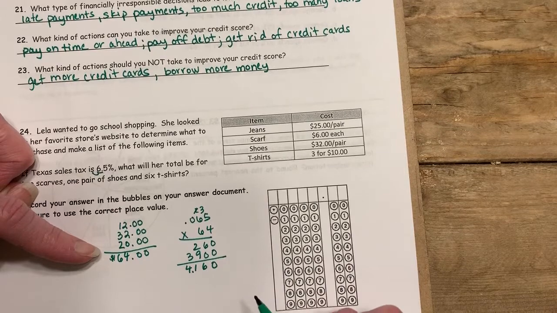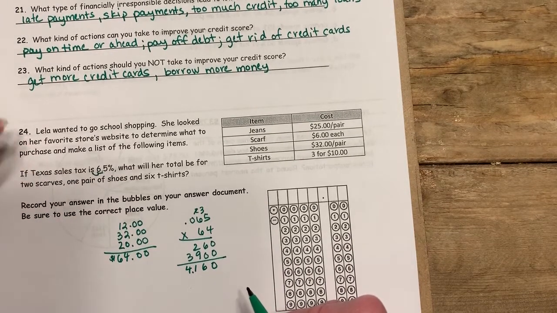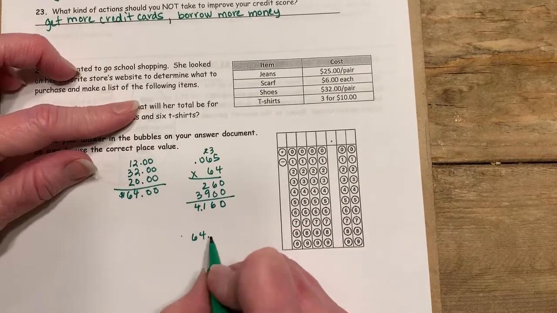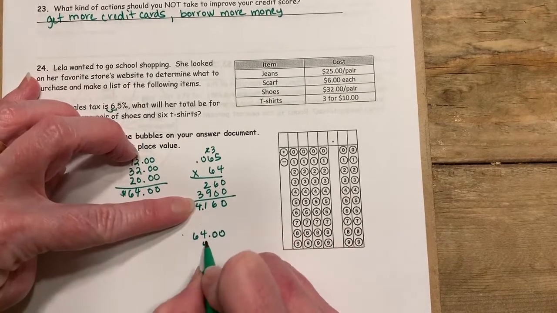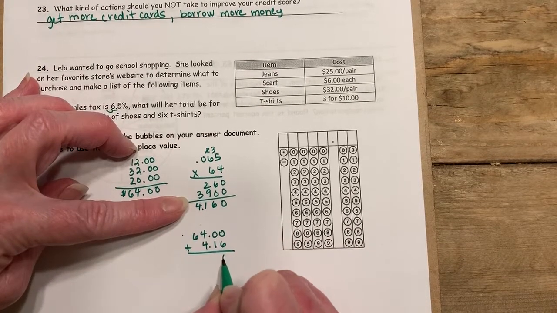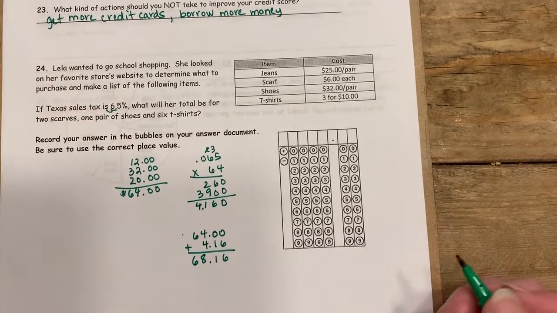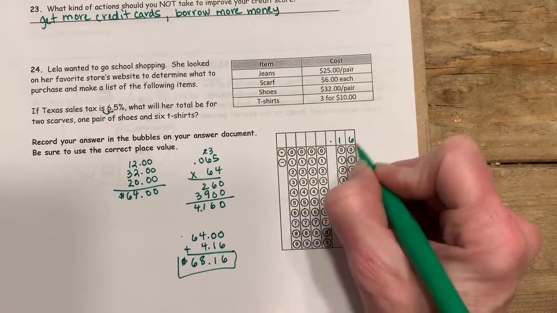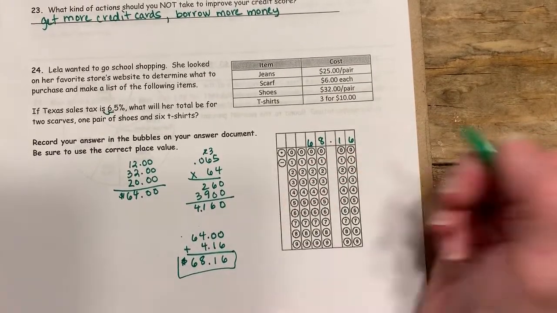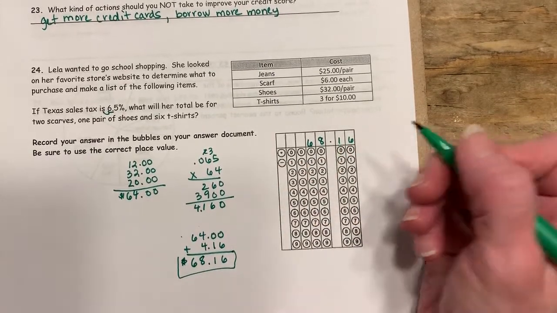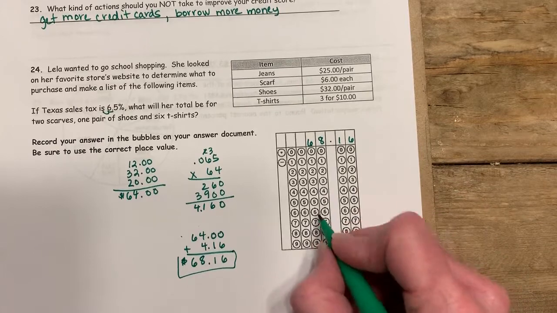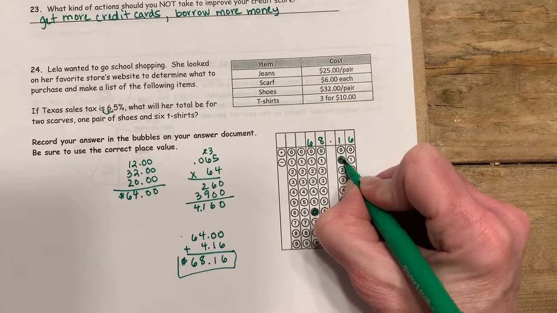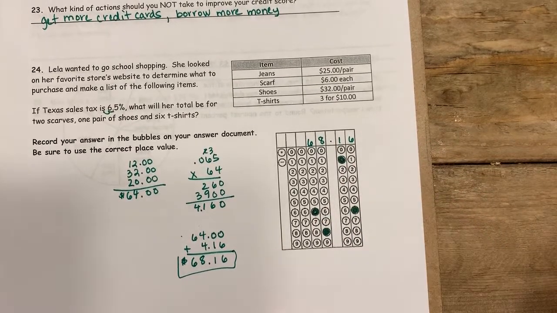So $4.16 in tax. So if I want to know the total, I need to add these 2 numbers together. So $64 for the items, and then $4.16 for the tax. So that would be $68.16 total. And I just want to bubble that in. So my cents is going to go after my decimal. 68 goes before it. Since it's positive, I don't need to bubble in the positive sign. It'll assume it's positive if I just leave that part blank. So 68 and then 1, 6. All right.